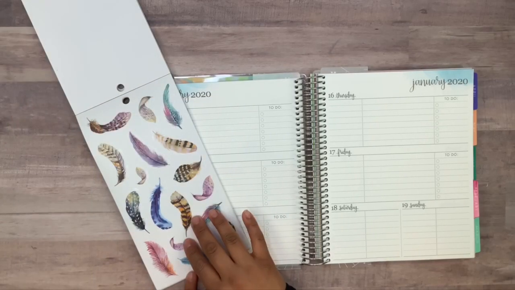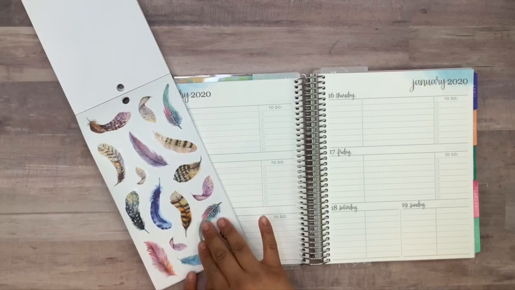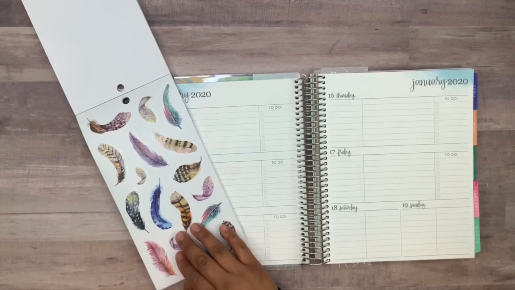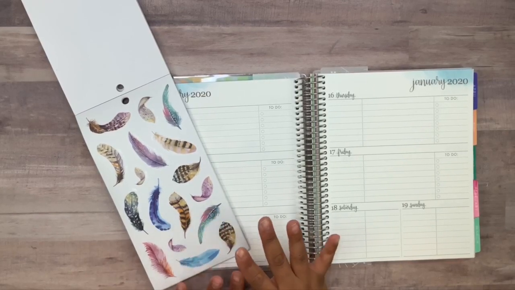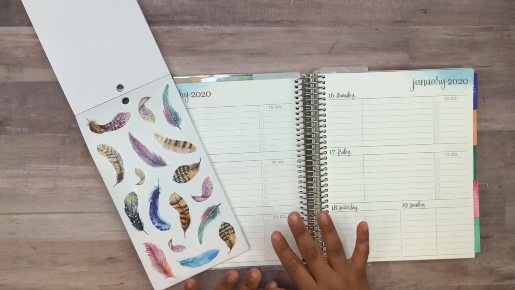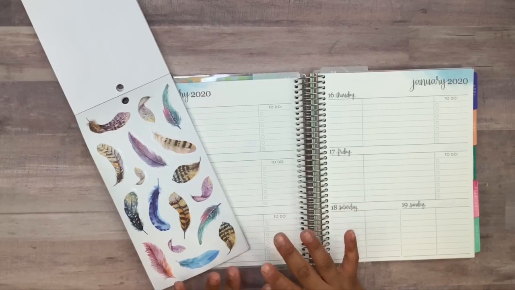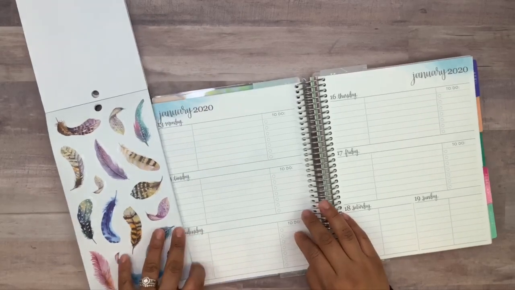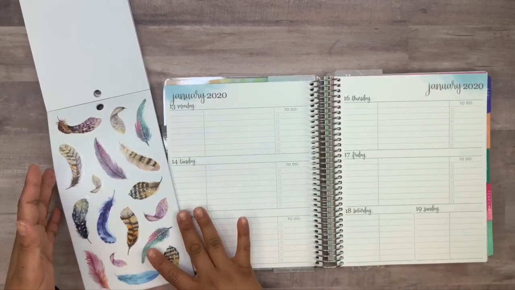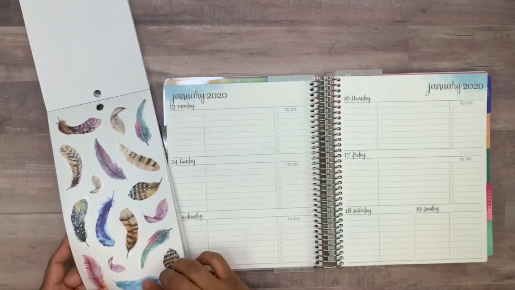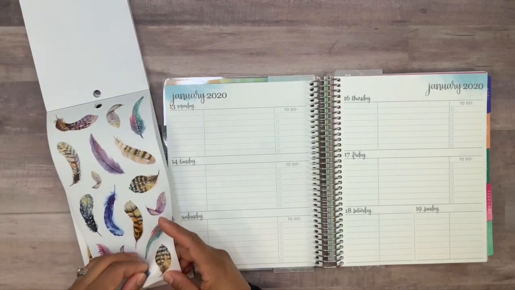But the other day, one of my subscribers, Renee Knight, mentioned if I had any ideas on how to use these feathers. So I thought that I would use them in my academic planner for this week. And I'll probably go ahead and do another plan with me in one of my happy planners using the feathers. But this week I thought I would use them here.